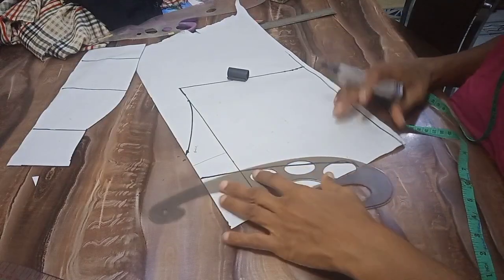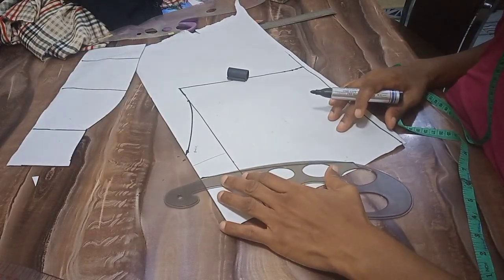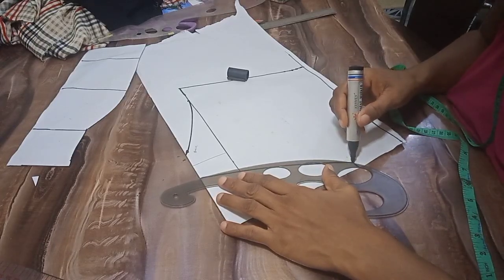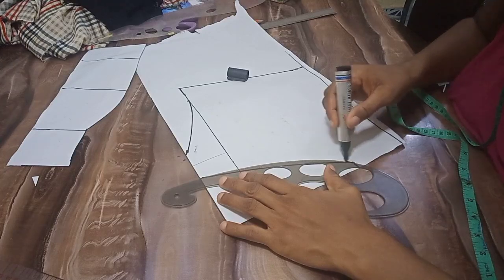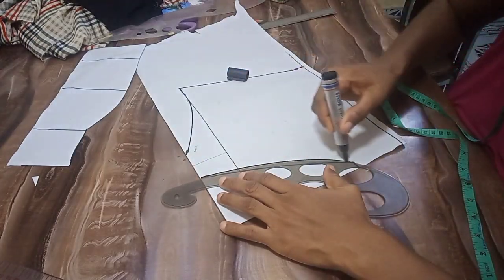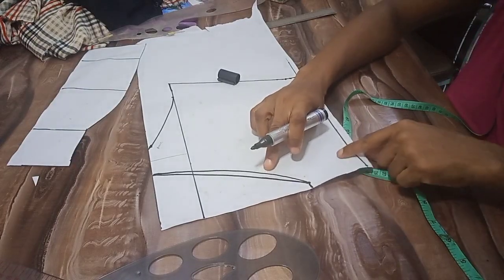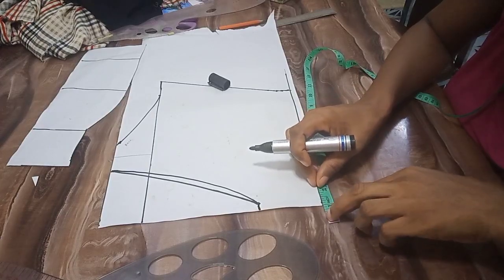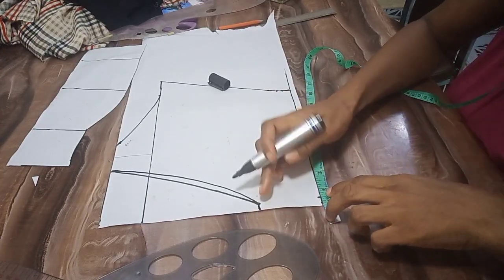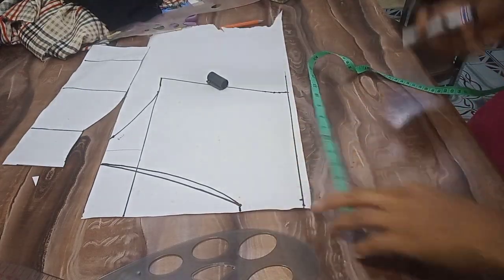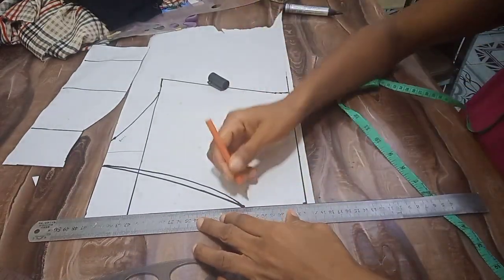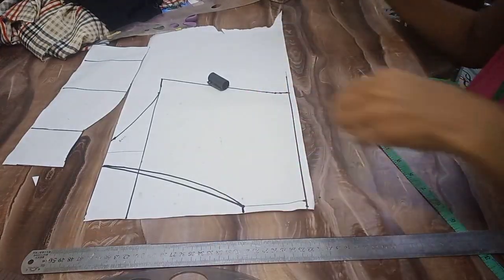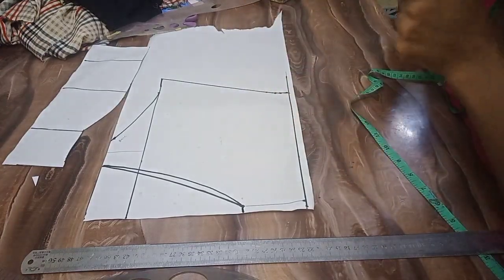So if you want your back to be more curvy, then you have to look for a ruler that is as curved as this, and you do that. Can you see the second curve? So at this waistline, I'm also going to come in by half of an inch to connect to this point. So I'm going to use my pencil to do that. Can you see? So we're done with the back.